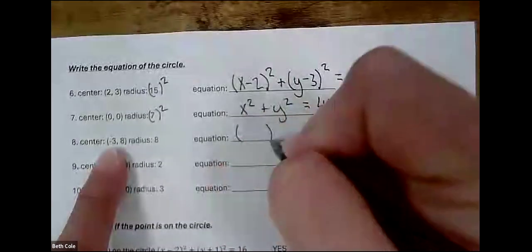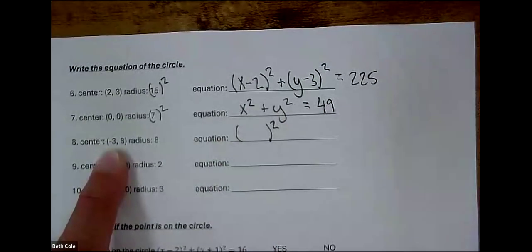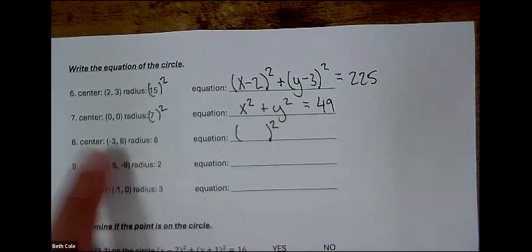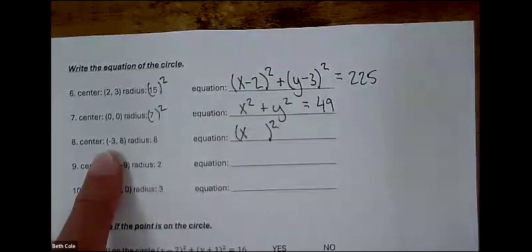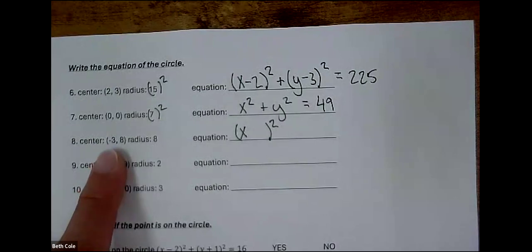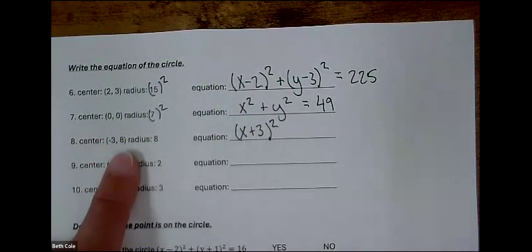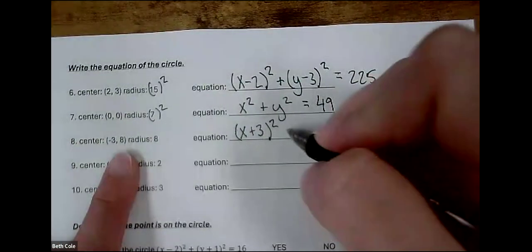All right, for this one, I'm going to write blank squared. It is negative 3, and remember it's opposite. So in the parentheses, I want to put x plus 3. Good job. Opposite of whatever's there. So whatever's there, just do the opposite.